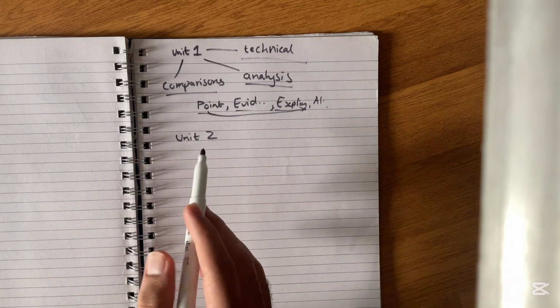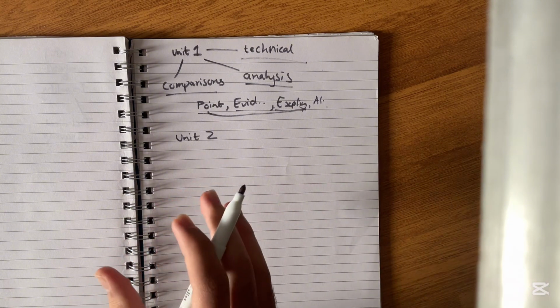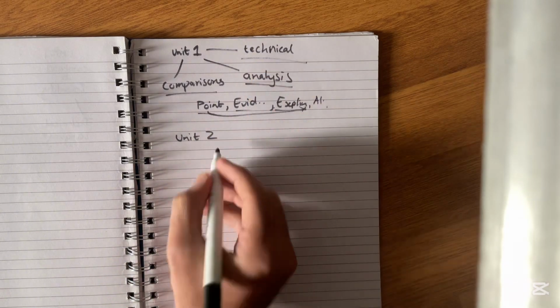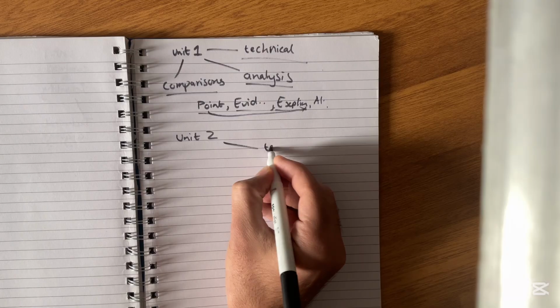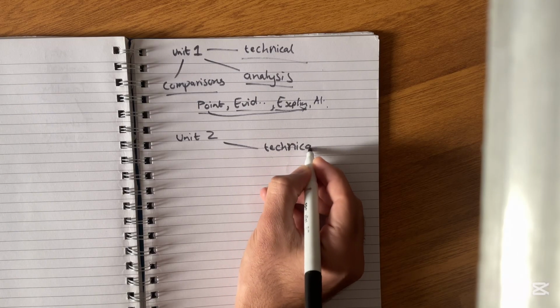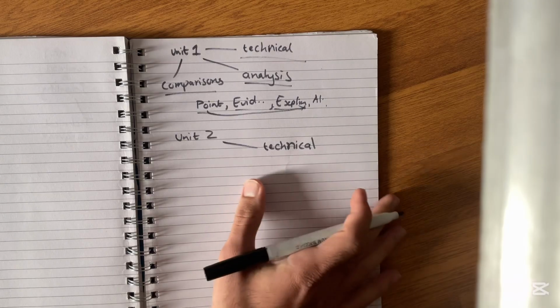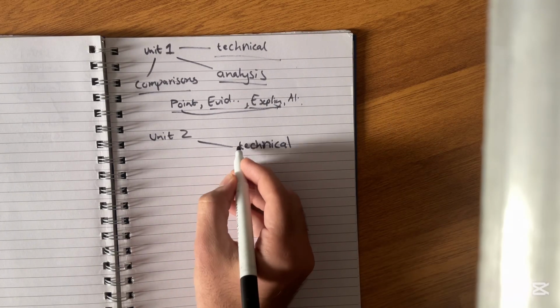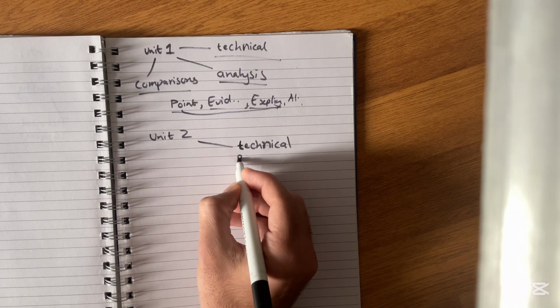And so what is really important over here is to look at technical language. That's super important over here, but in a slightly different manner. What you're looking at over here is more so technical language in terms of your phonology.